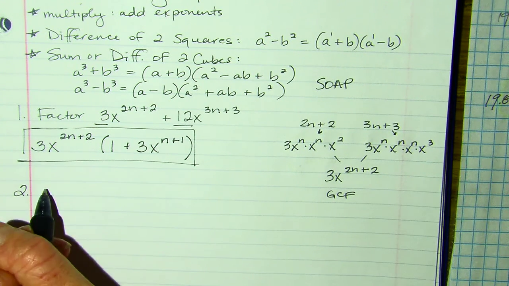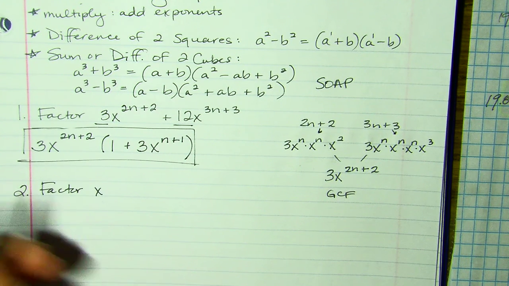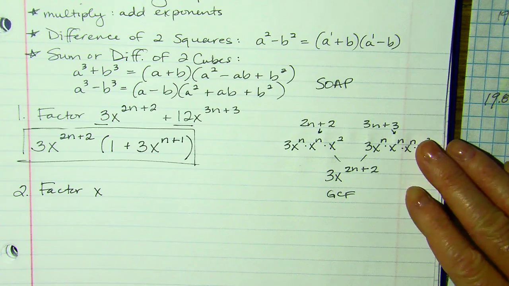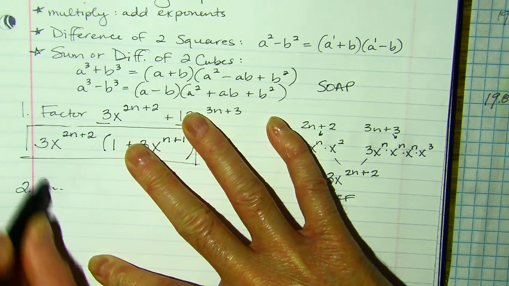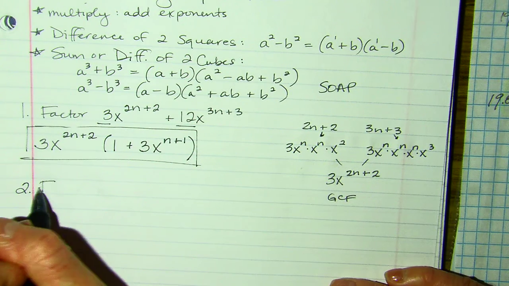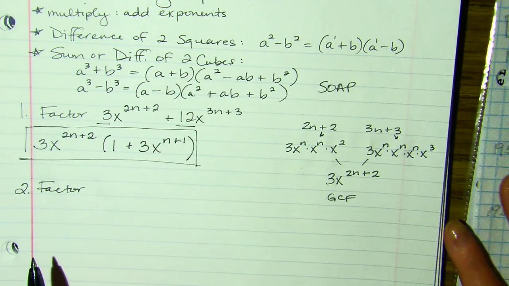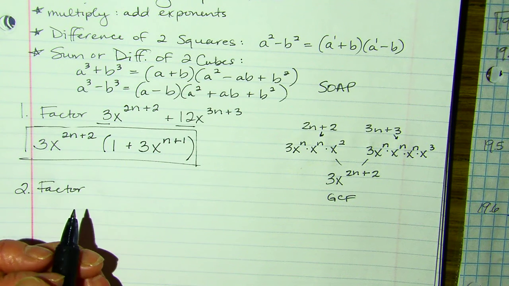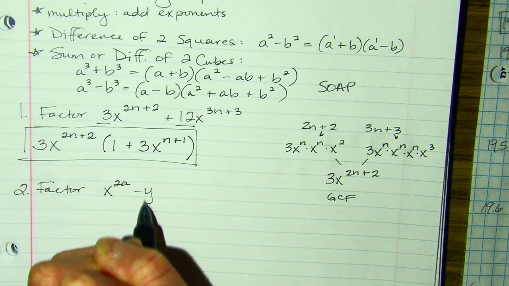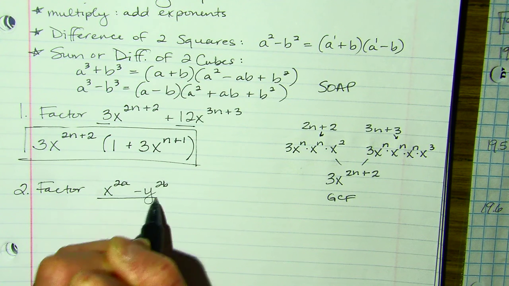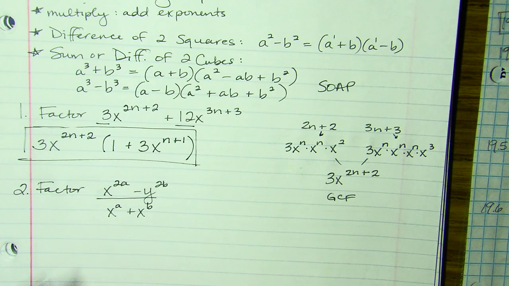Let's factor, sorry, I'm jumping around here. Let's factor x to the 2a minus y to the 2b divided by x to the a plus x to the b.